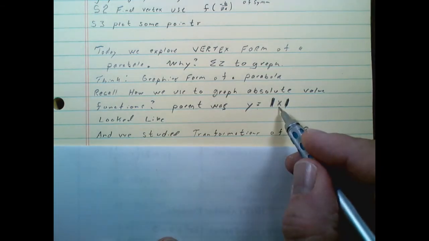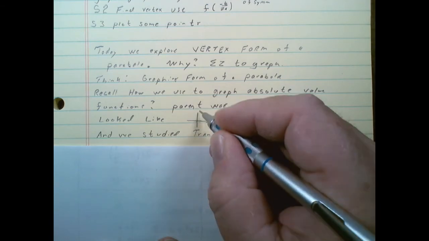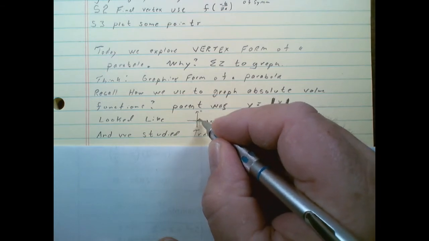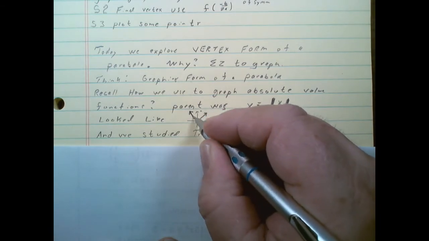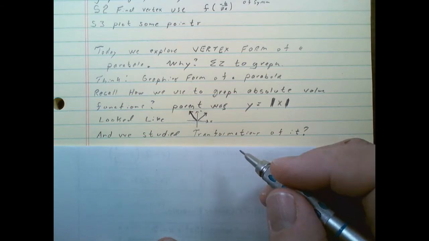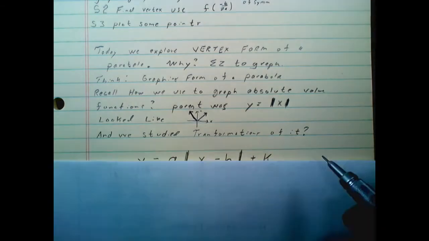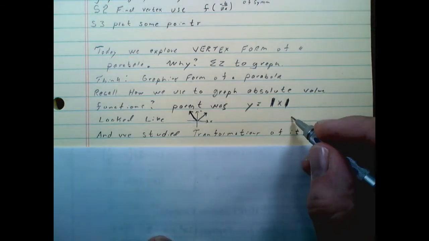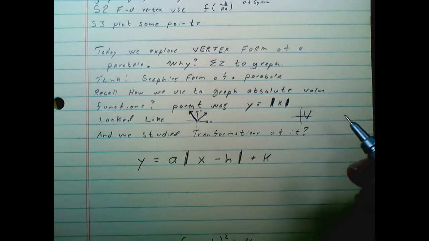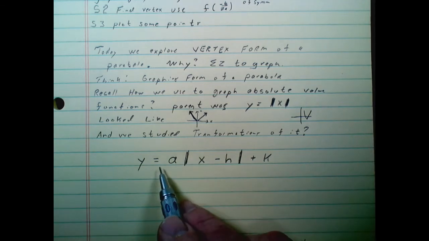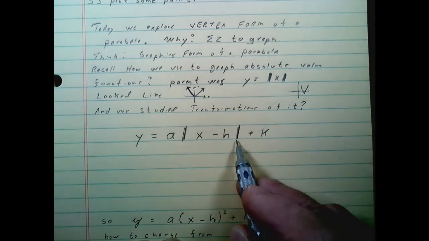And this parent function looked like, if this is my x value and this is my y value, it started here at the origin and went up there at a 1-to-1 and also had one over here. And they were straight lines. Hopefully you remember that. And remember also how we studied the transformations of it. Now what I mean by that is how it changed around. Like we could have a graph that looks like this. Well, what we used, if you remember, was y equals a absolute value of x minus h, plus k.